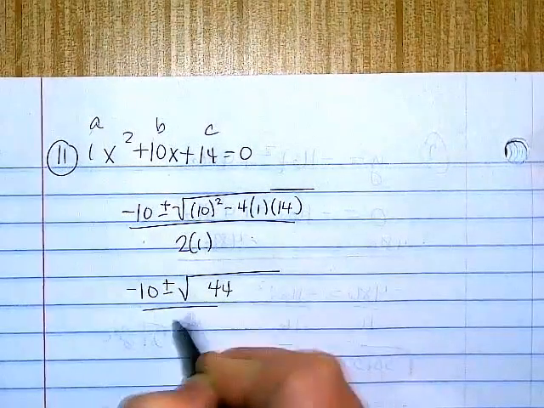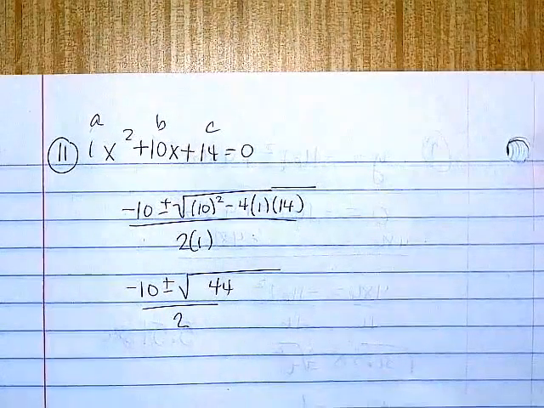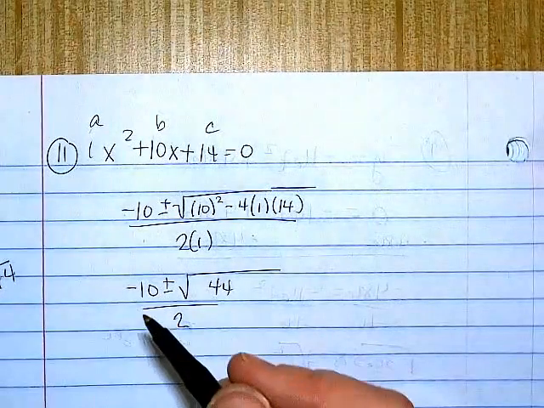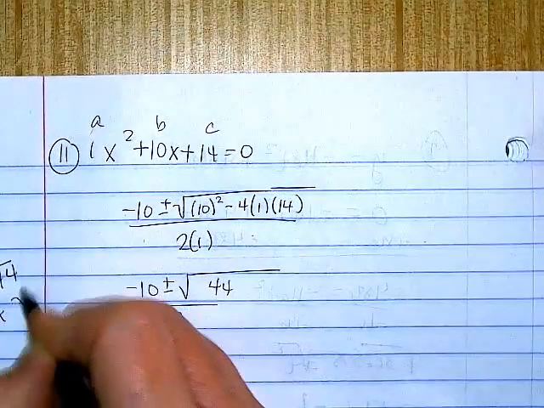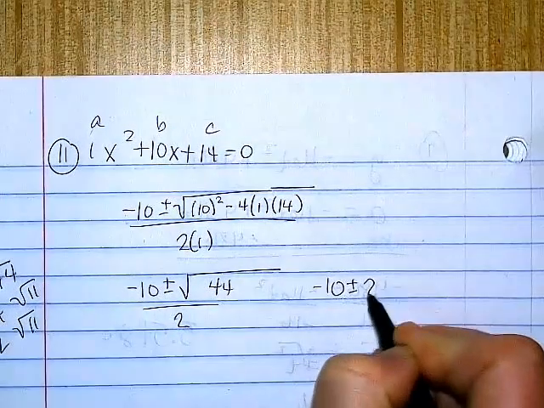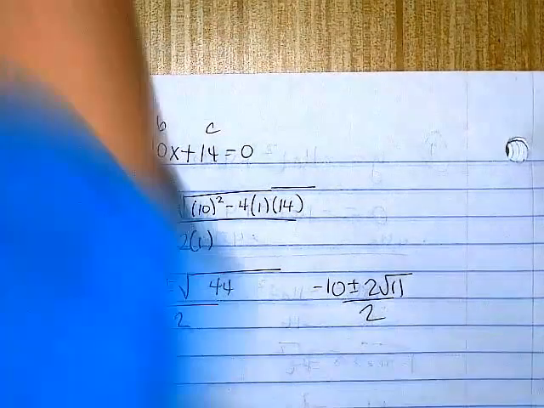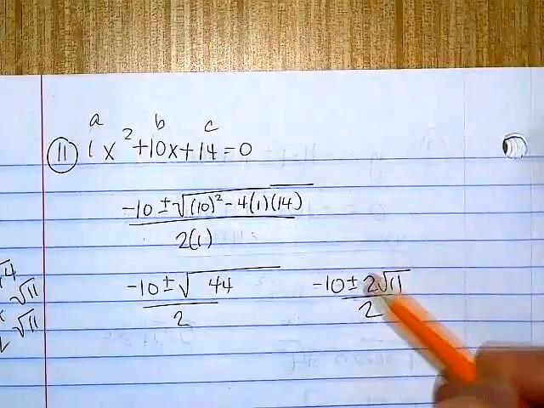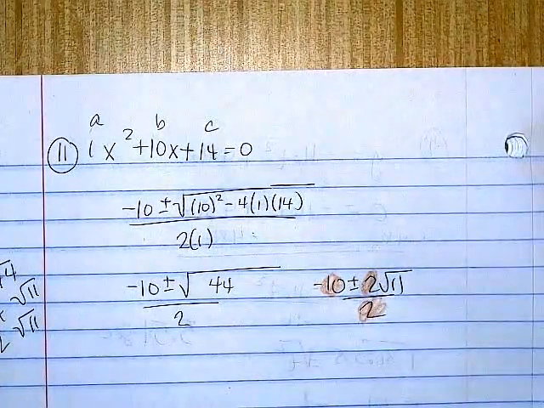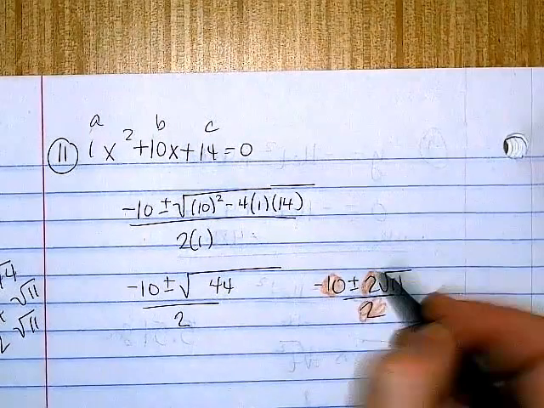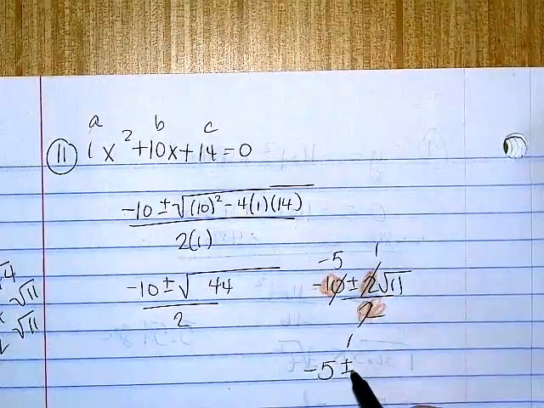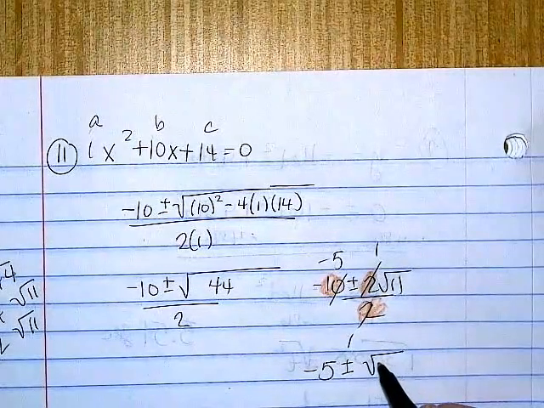44 over 2. Okay, 44 is not a perfect square, so I'm going to have to do some work on 44. Can you break it down into something I can actually take the square root of? So it's really 2 square roots of 11. So it's negative 10 plus or minus 2 square roots of 11 over 2. Now, if all 3 of these locations have numbers that have a common factor, you can simplify. So this is negative 5 plus or minus the square root of 11.